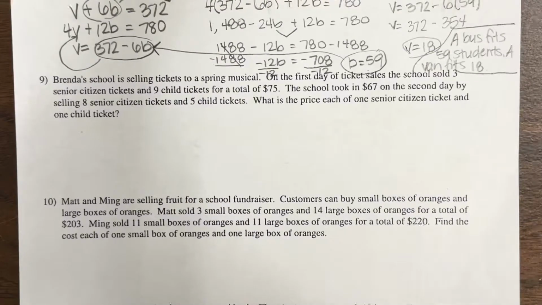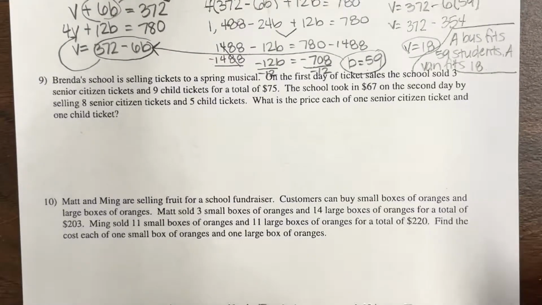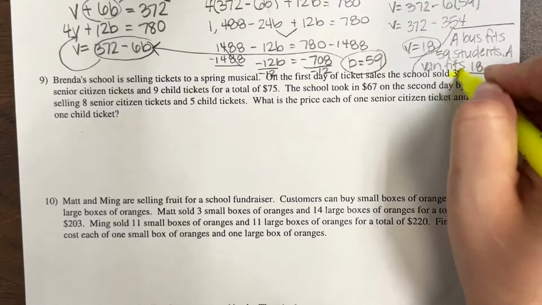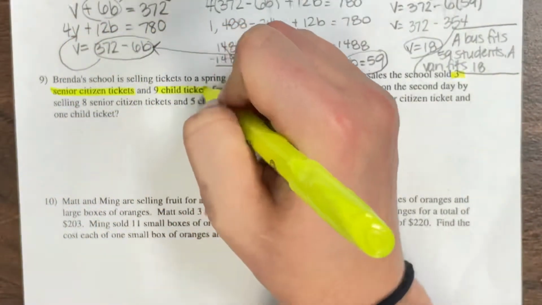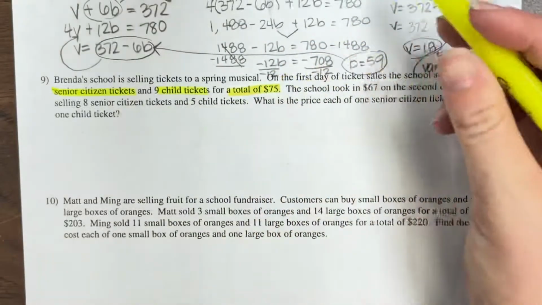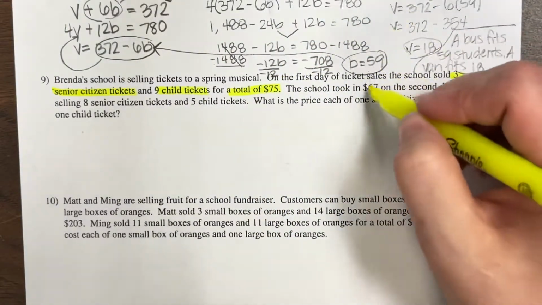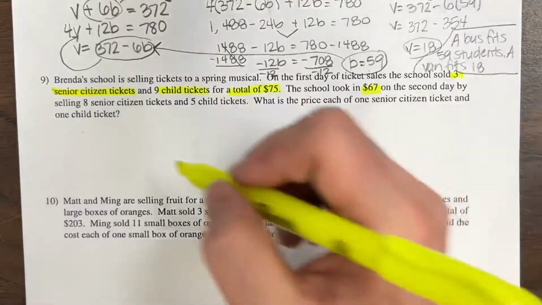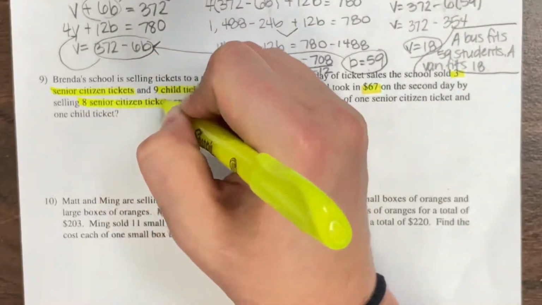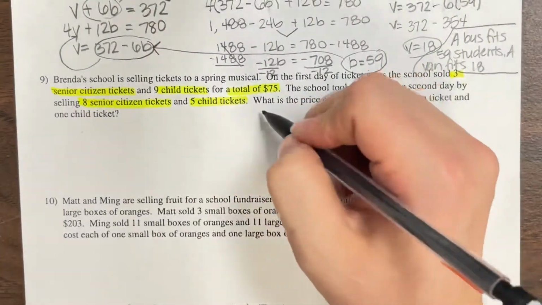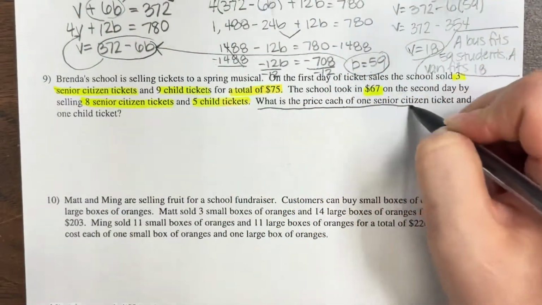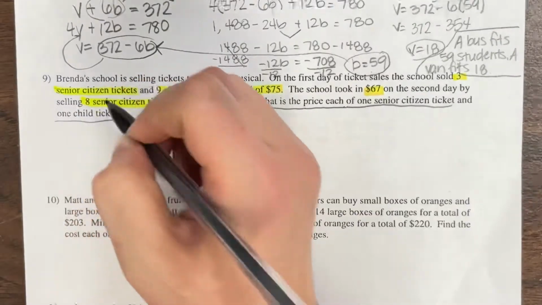Brenda School is selling tickets to a spring musical. On the first day of ticket sales, the school sold 3 senior citizen tickets and 9 child tickets for a total of $75. On the second day, the school took in $67 by selling 8 senior citizen tickets and 5 child tickets. Very similar to number 4. What is the price of 1 senior ticket and 1 child ticket?